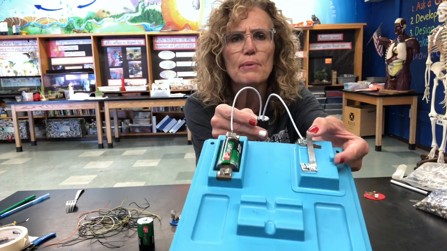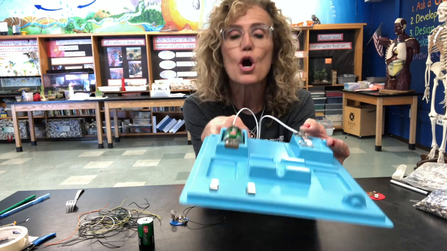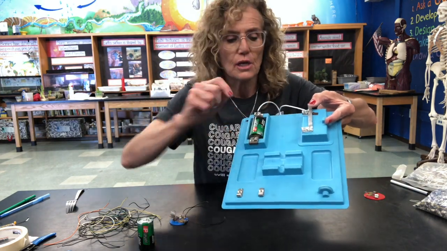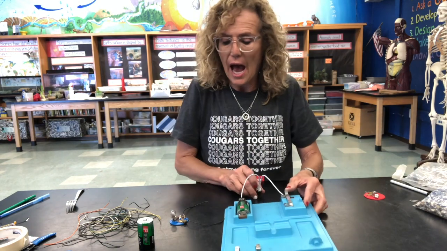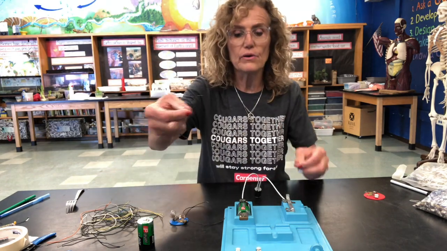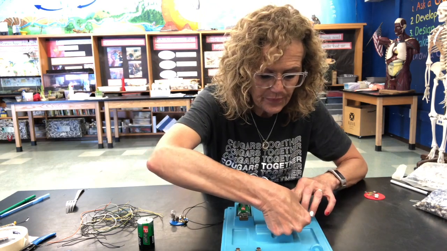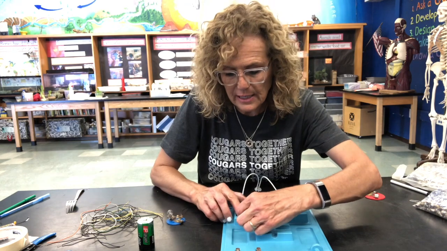My motor's not spinning because I actually don't have a closed circuit. I still have this area open, so that part of the circuit is not closed. I need another wire. I'm going to take a wire and go from the switch to the other end of the battery.